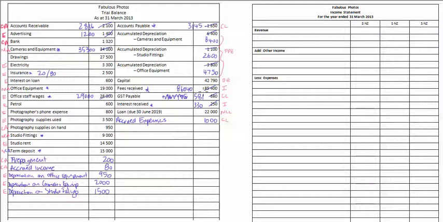So let's start then with the income statement, and the very first item of course is revenue. In this case our largest revenue item is fees received, so we put fees received in here, and that's 86,040. We then get to add any other income. Let's tick that off.